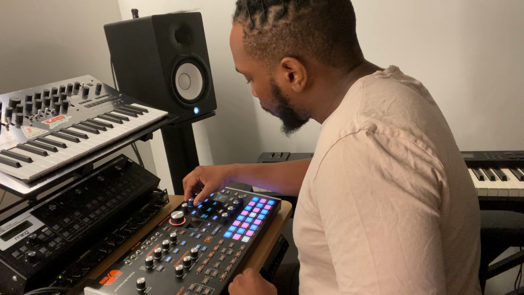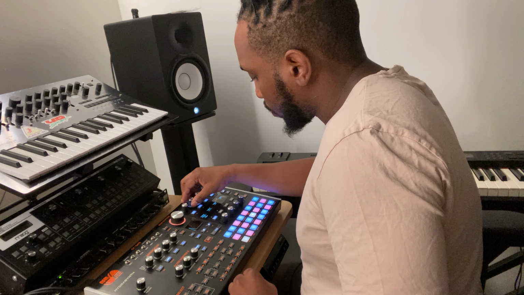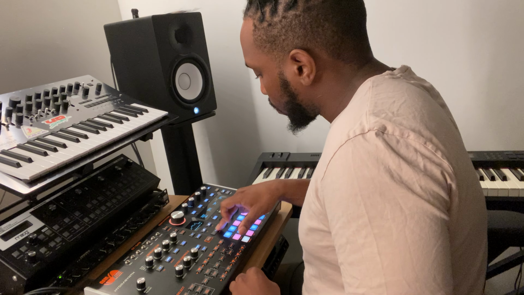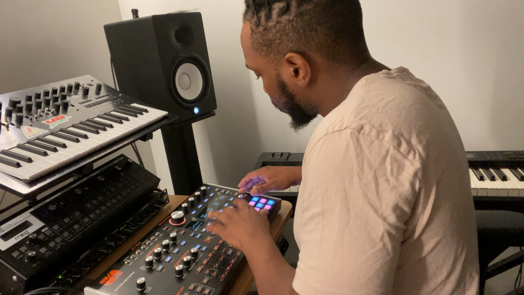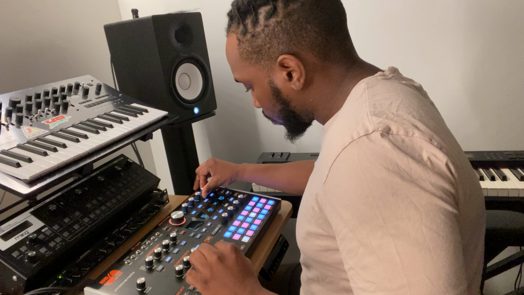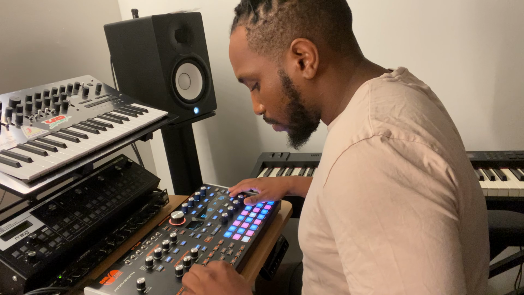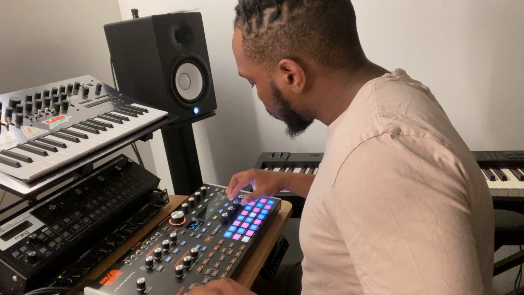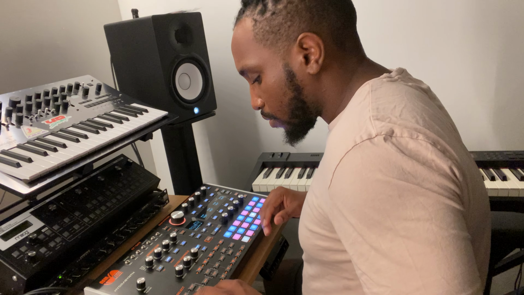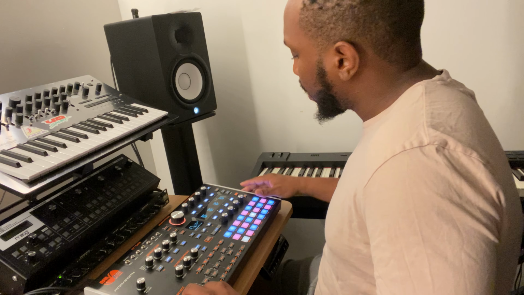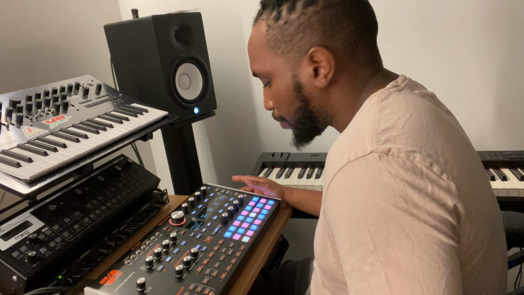Still kind of constant because we haven't really assigned envelopes to control the LFOs.